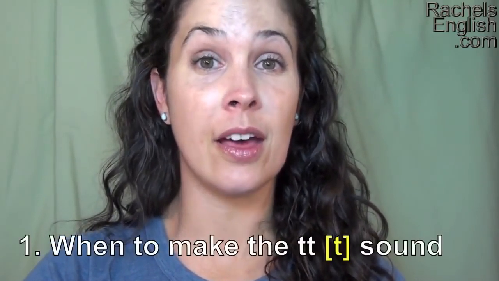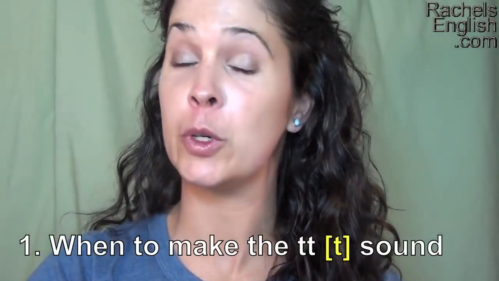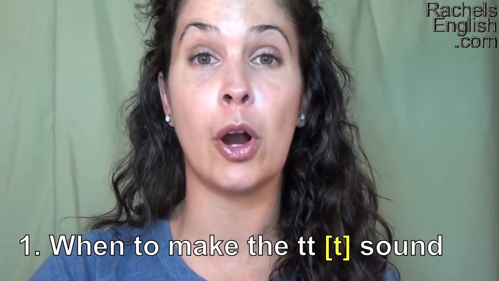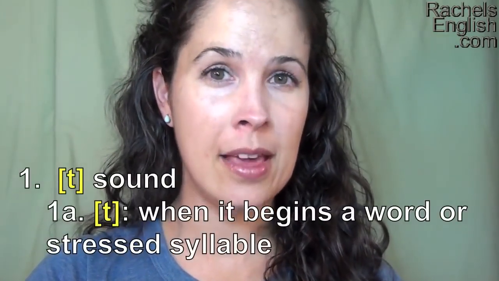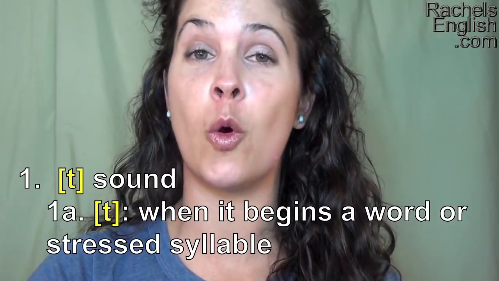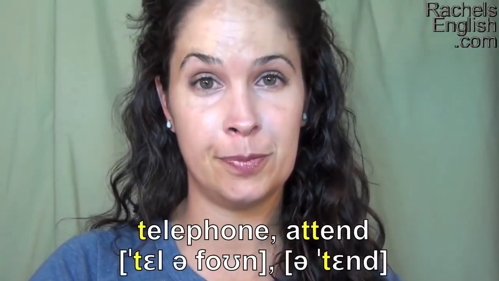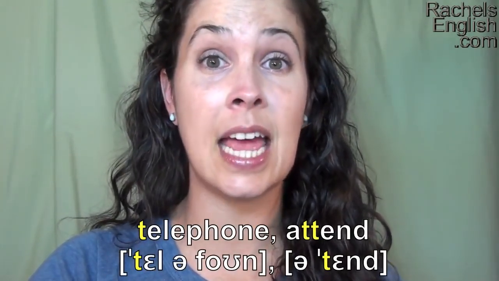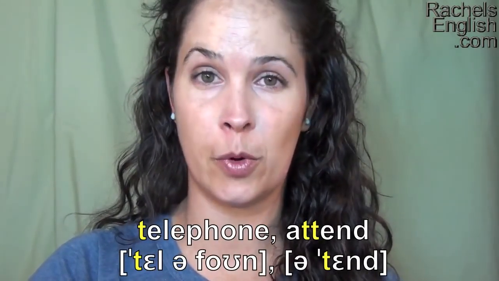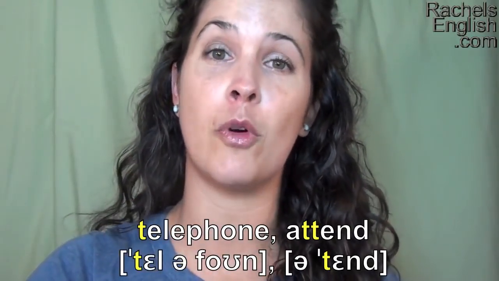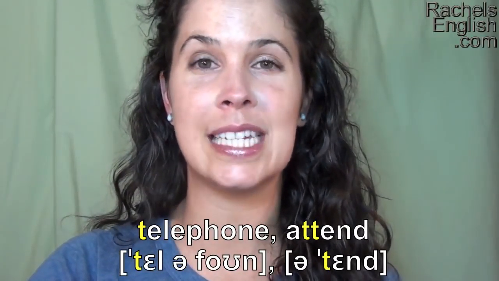So when do you make which of these three sounds? There are rules and, of course, exceptions to rules to help you figure that out. First, rule 1, when to make the T, real, actual, official T sound. 2 parts. Part 1, you will make this sound when it begins the word or a stressed syllable within a word. For example, telephone or attend. Tend is the stressed syllable in the word attend. Therefore, T. You do make that real T sound.